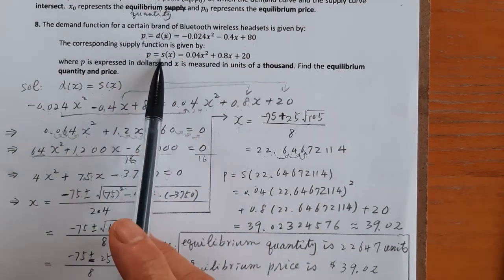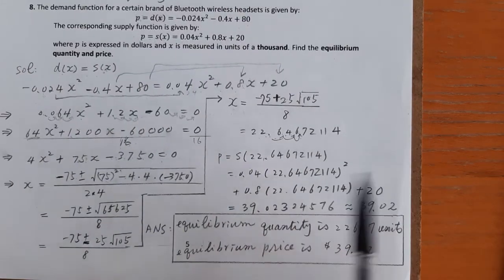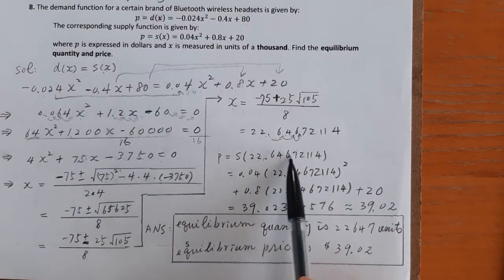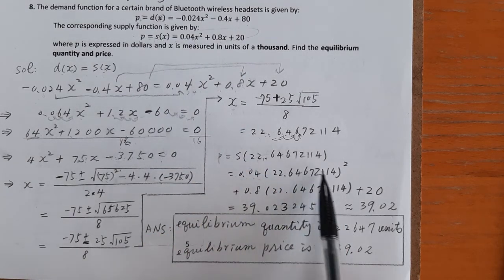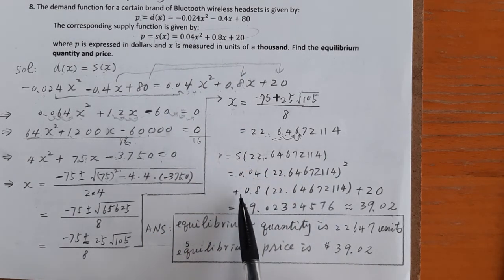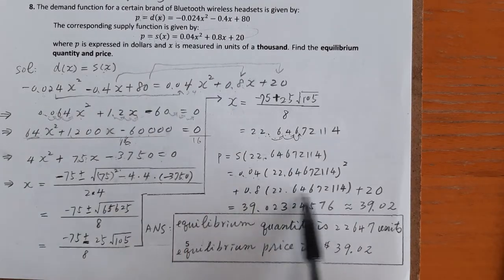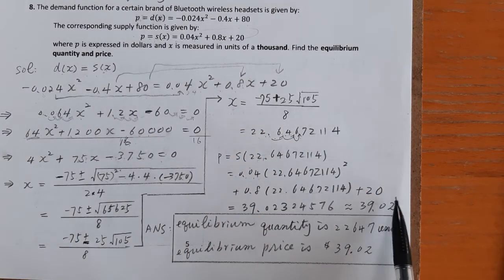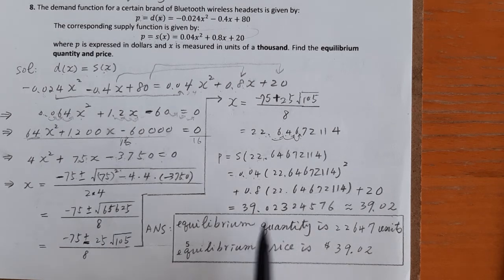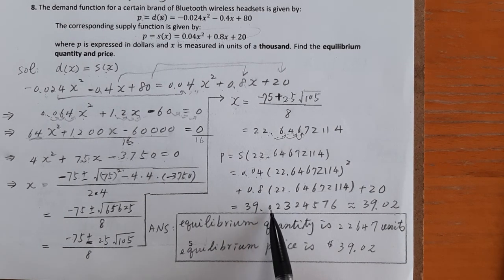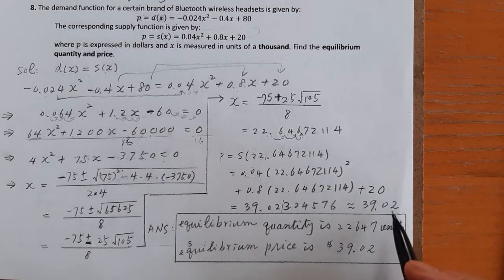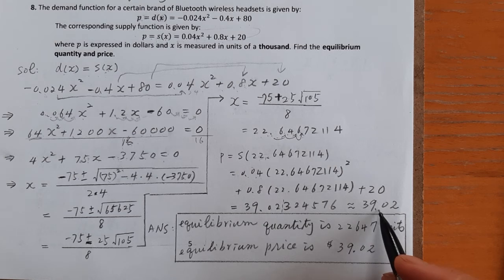I put it in the supply function. Plug it in: 0.04 times x squared, plus 0.8 times x, plus 20. Using the calculator, you will figure out the price is 39.023, rounded to 2 decimal digits, so 39.02.